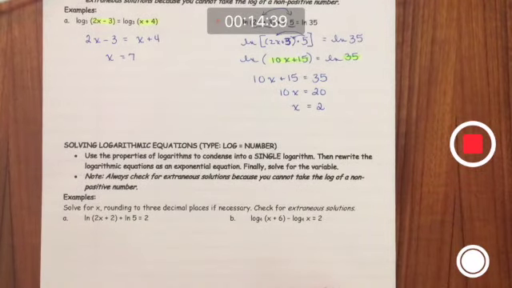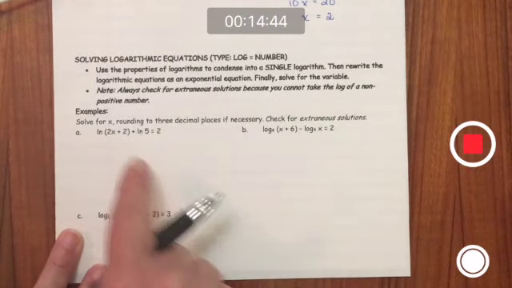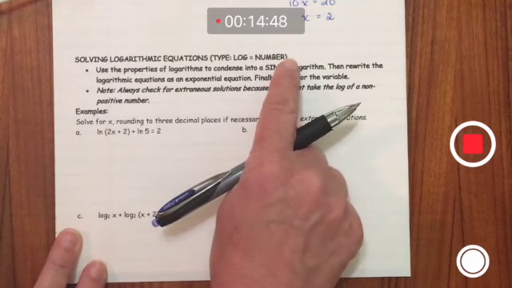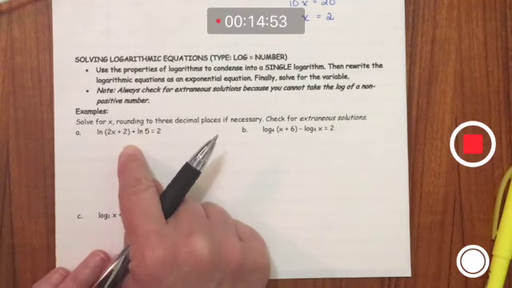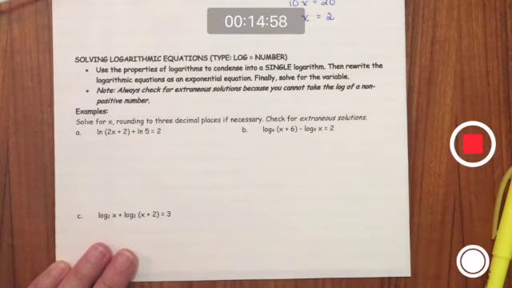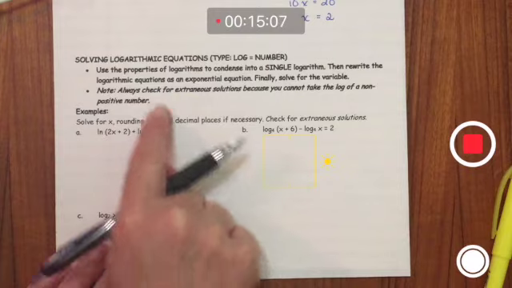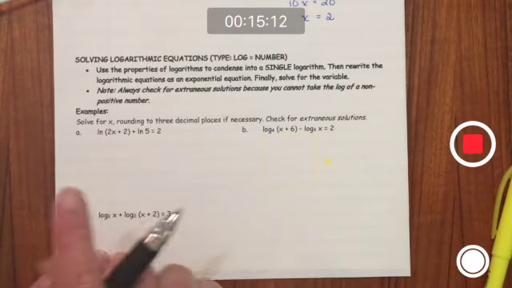Okay, so sometimes you don't have a log on both sides. You have logarithms on one side of the equal sign and a regular number on the other side. That's this type. And so what we're going to do is first make sure that I have a single log on one side of the equation equal to a number. So I'll need to condense into single logarithms occasionally. And then we're just going to rewrite the entire equation. We're going to rewrite it as an exponential. So I'll show you what we mean.